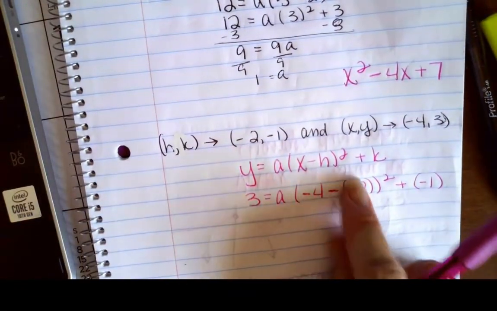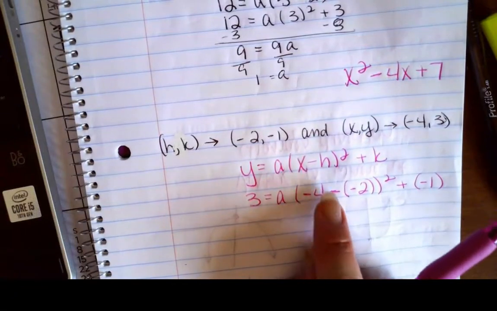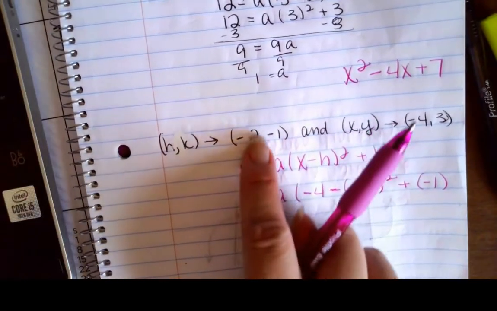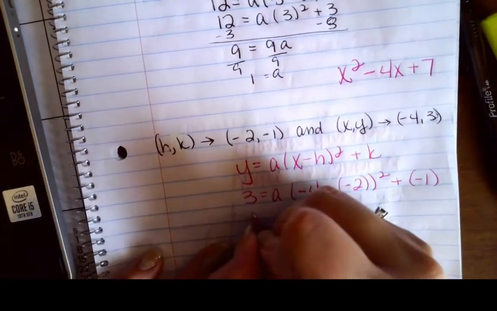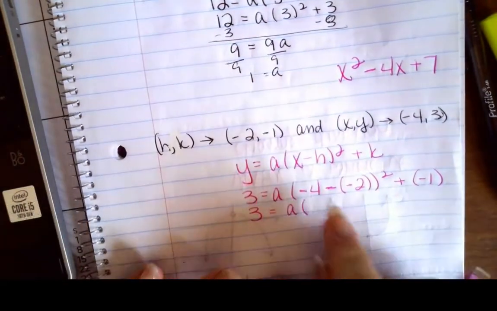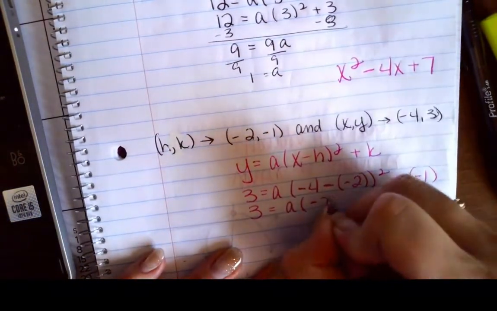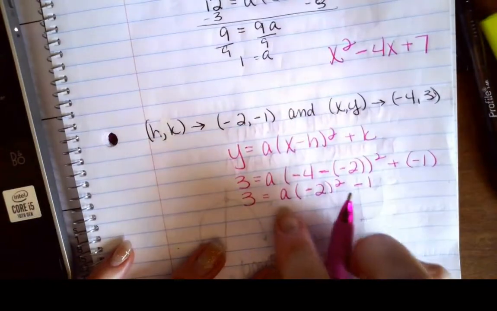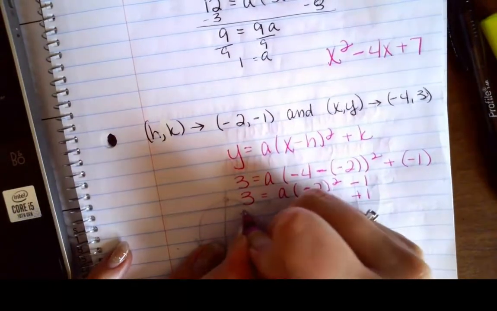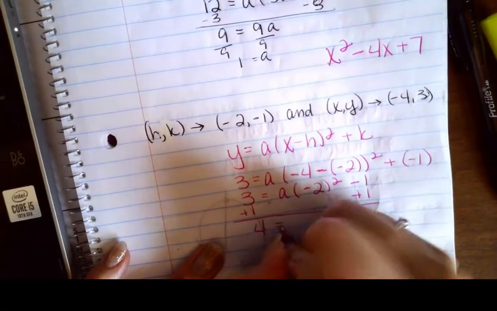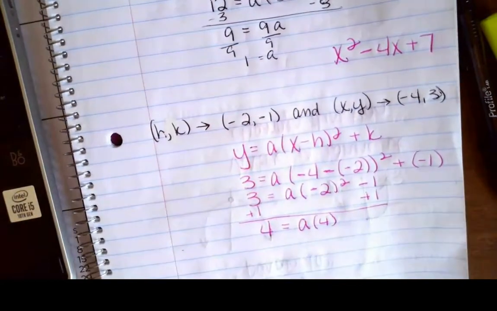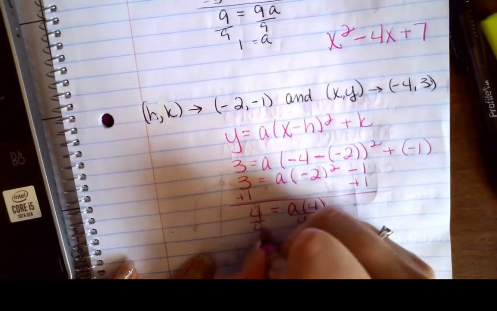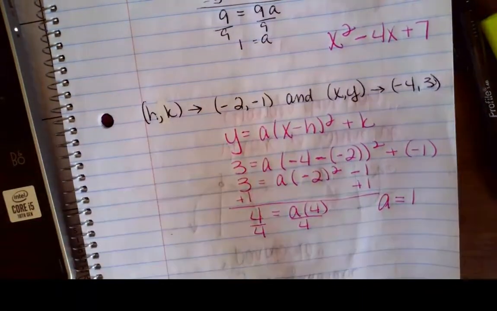Notice I keep screaming about changing the sign. What is negative 4 minus negative 2? That becomes negative 4 plus 2. You took that negative 2, put it in there, and changed the sign. So I have 3 equals a times negative 4 plus 2, which is negative 2, squared, and this becomes minus 1. I'm trying to get a by itself, so I'm going to add 1. So 4 equals a times 4, because negative 2 times negative 2 is 4. Divide both sides by 4, and I find out that a is 1.